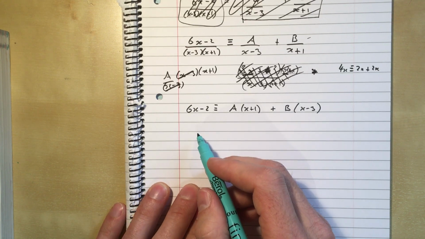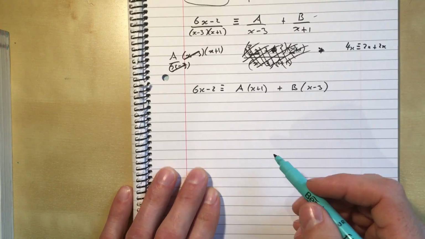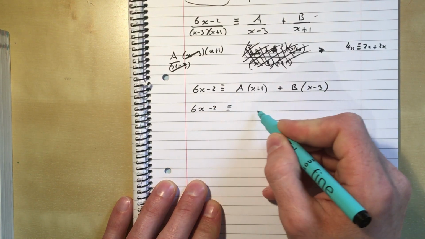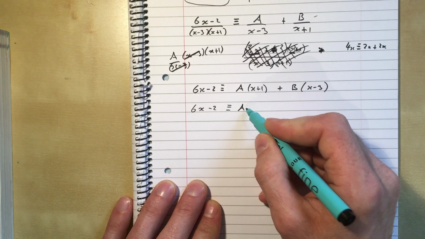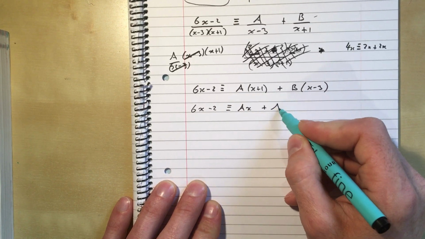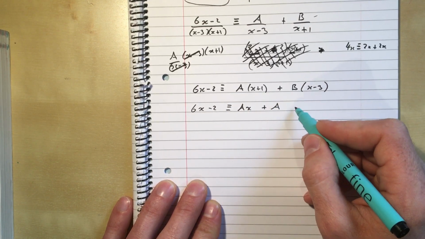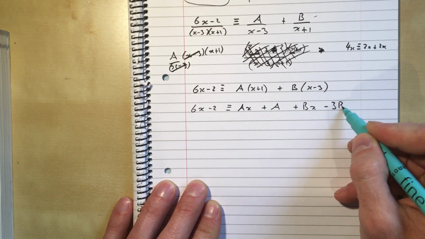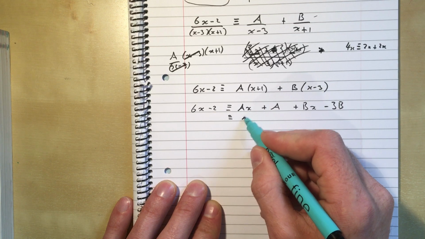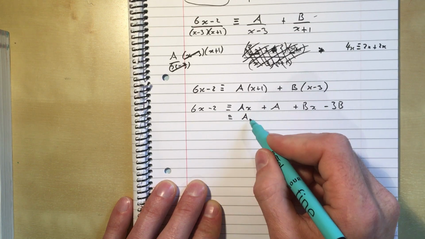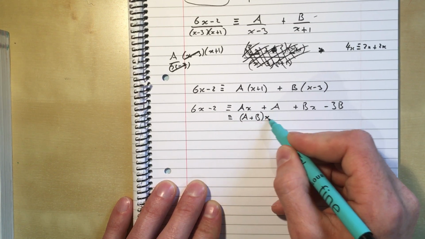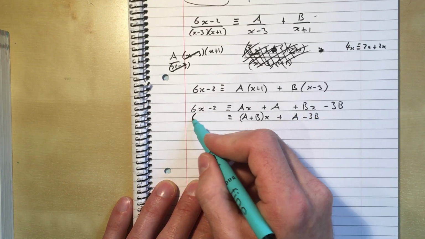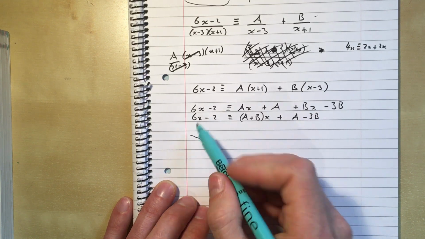Now, from here, there are two ways forward, and I'll show you the way that I like the most first. A times x plus a plus b times x, b times minus 3. So this right-hand side is equal to a plus b, lots of x, and a minus 3b is my constant bit.